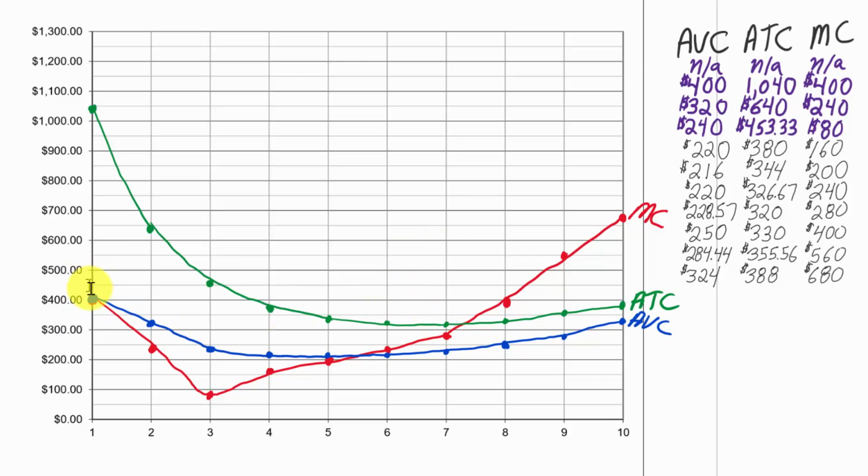Same thing with average variable cost. It starts high, not quite as high as average total cost, comes down, reaches a minimum, and then starts gradually going back up. Marginal cost starts high, quickly reaches a minimum, then starts going back up.